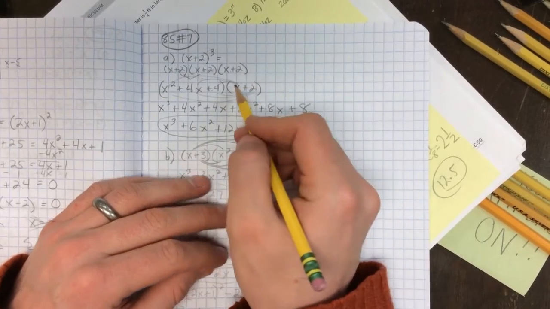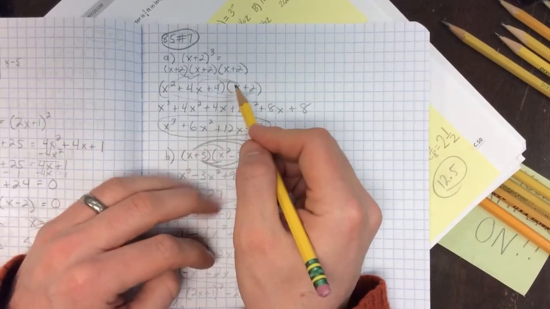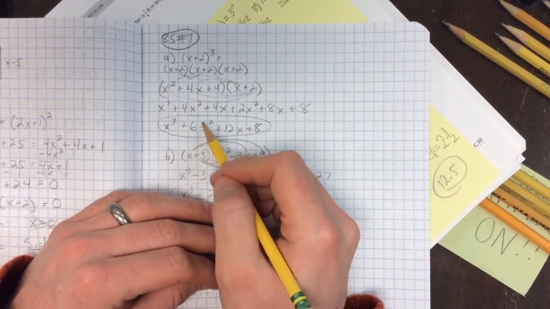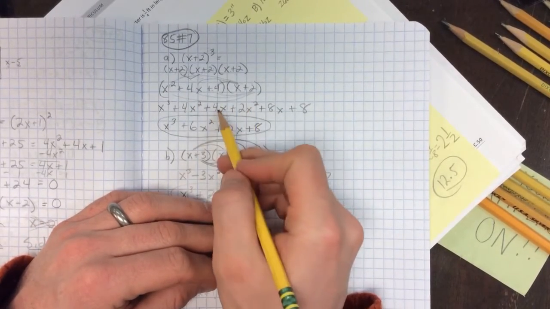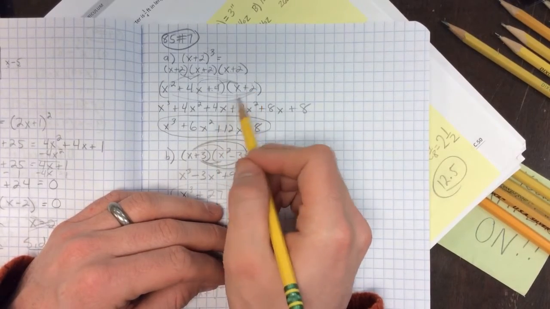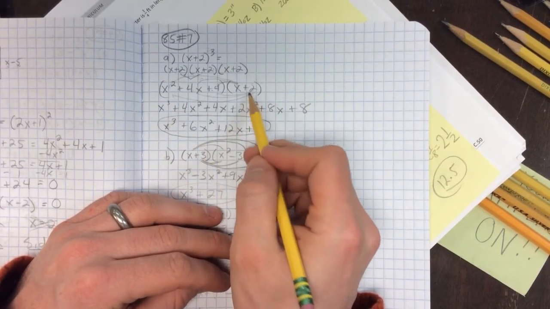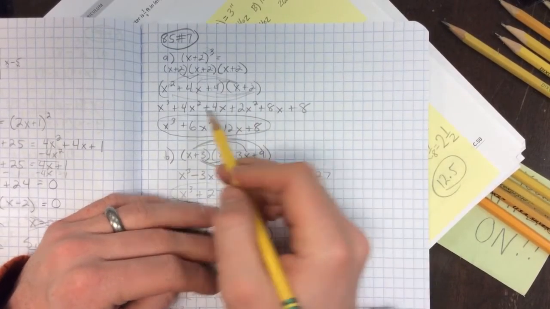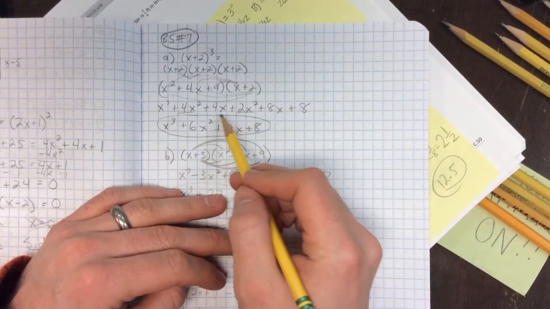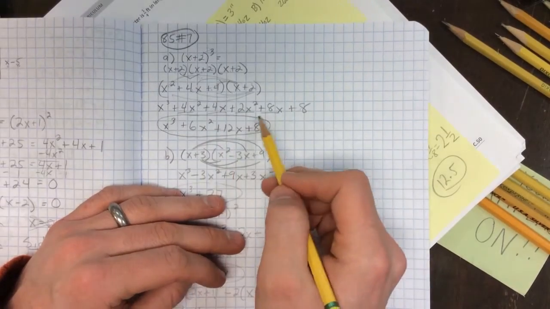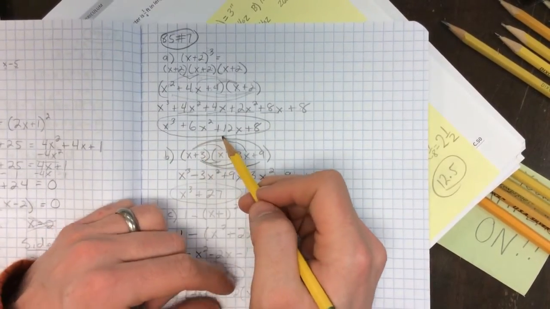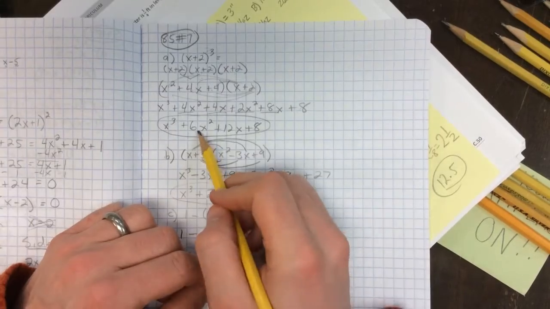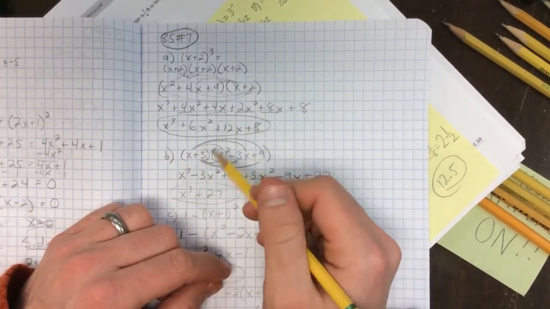So here we go. x times x squared, x cubed. x times 4x, 4x squared. x times 4, 4x. Now, 2 times x squared, 2x squared. 2 times 4x, 8x. 2 times 4, 8. Combine like terms: the plus 4x squared and 2x squared, and the plus 4x and the plus 8x, you get x cubed plus 6x squared plus 12x plus 8.